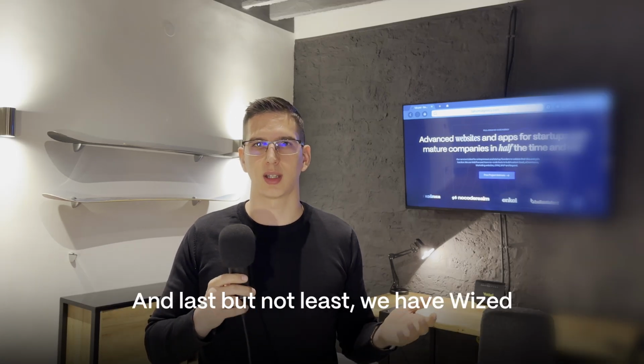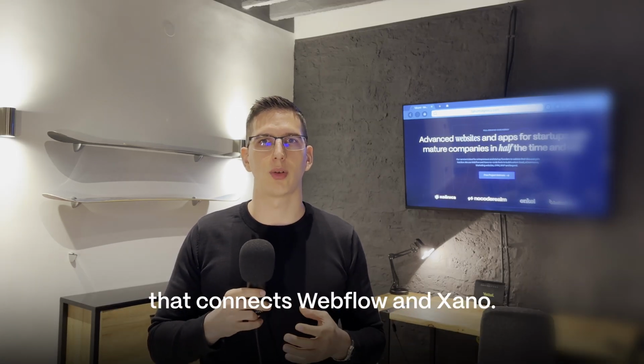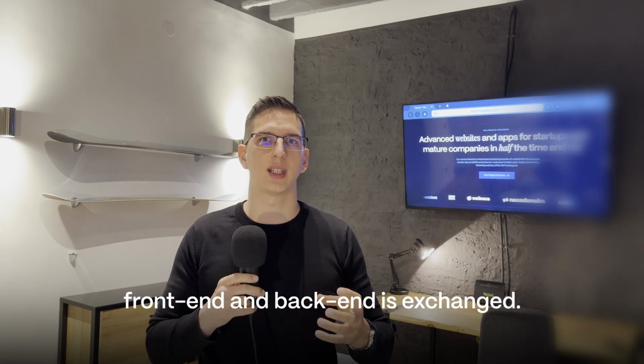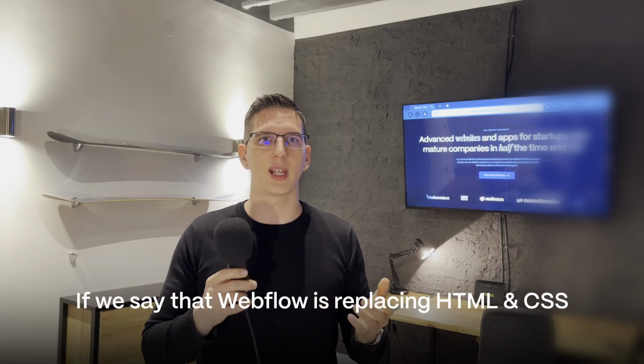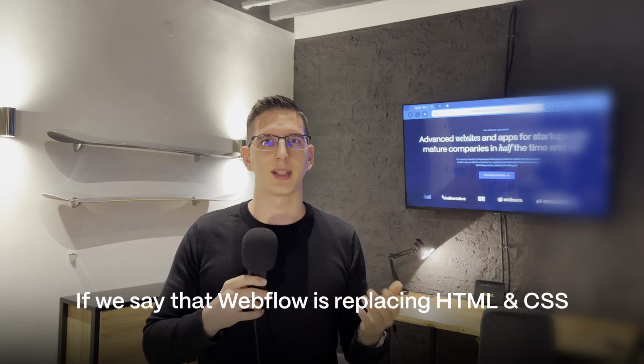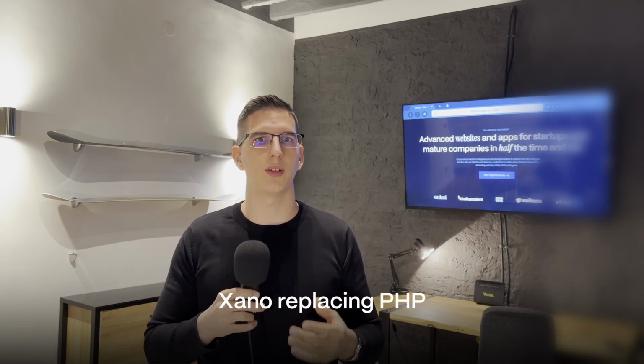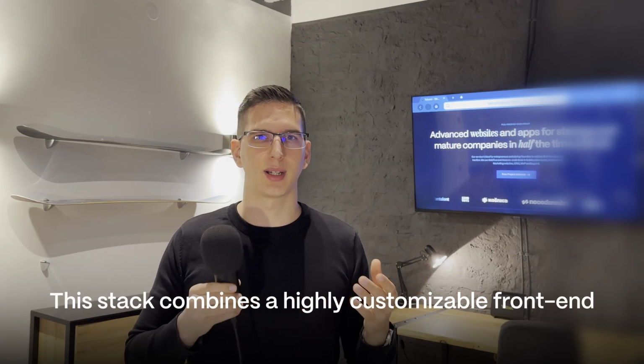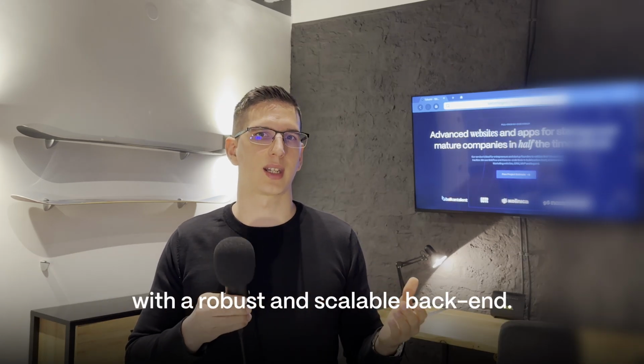And last but not least, we have Wized that connects Webflow and Xano. It's like a no-code bridge through which data between frontend and backend is exchanged. If we say that Webflow is replacing HTML and CSS, Xano is replacing PHP, Wized is replacing part of JavaScript. This stack combines a highly customizable frontend with a robust and scalable backend.